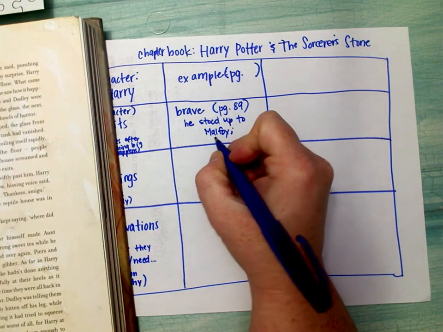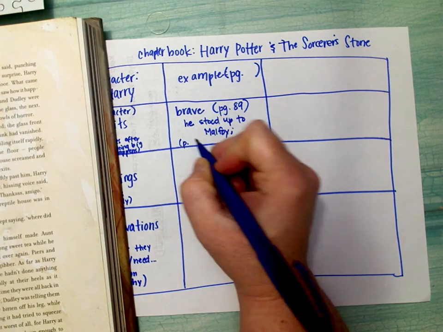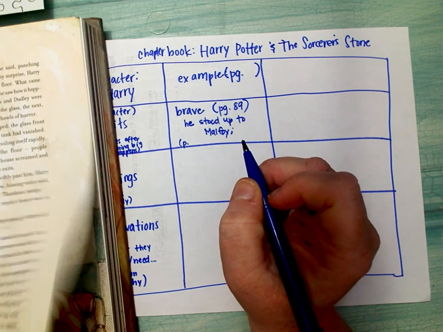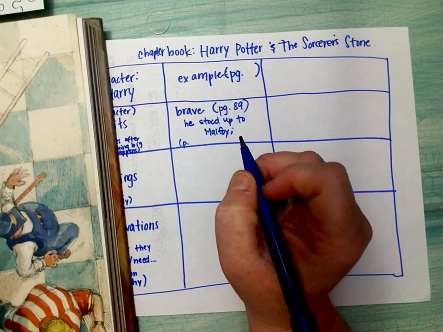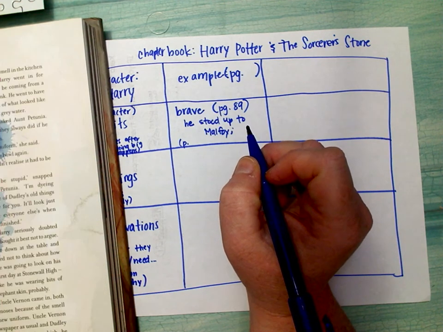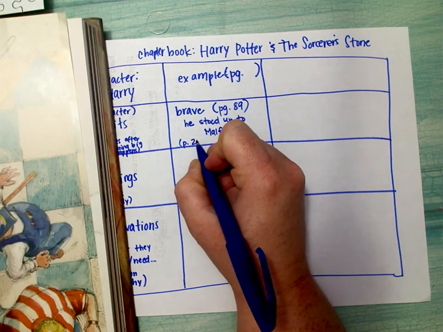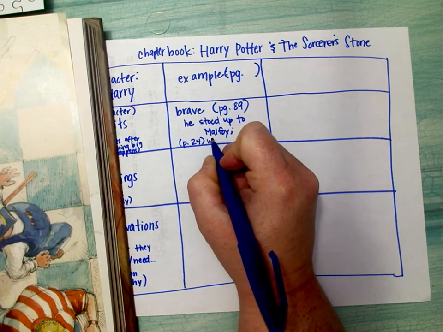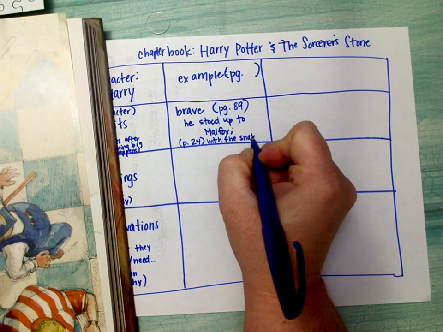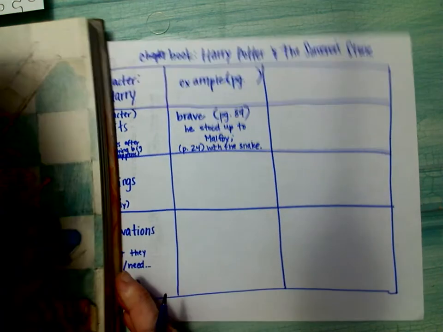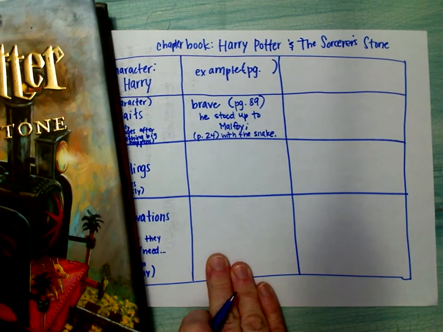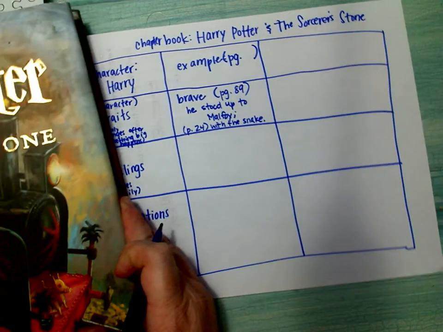So I'm going to say he was also brave on page 24, I think. 24. So I'm going to put with the snake. All right. So I put two examples because a trait should be something you can find more than one example of, right? Because it's a part of who they are on the inside.